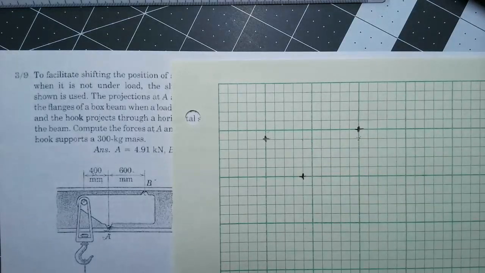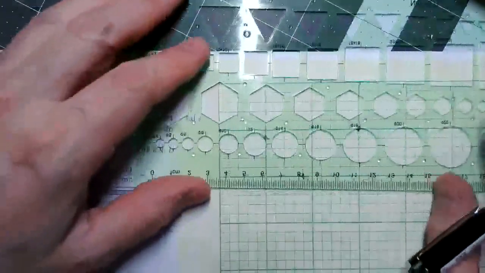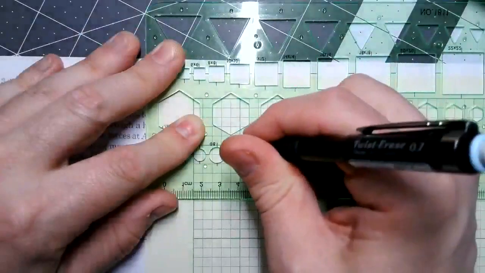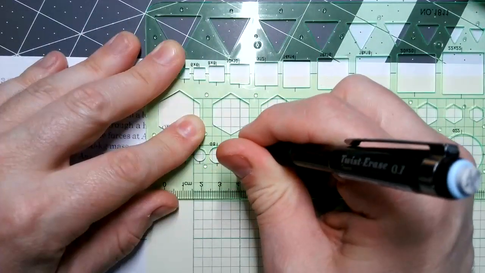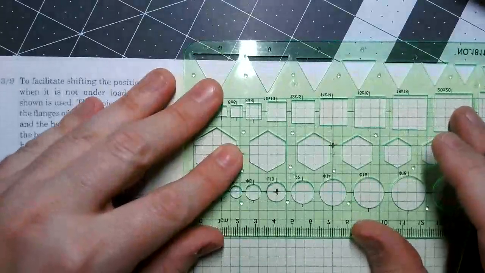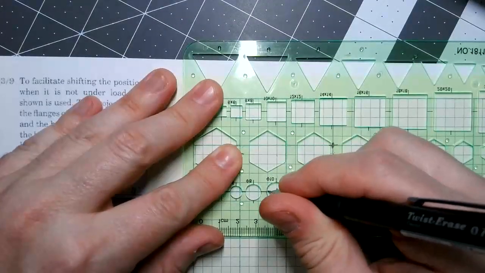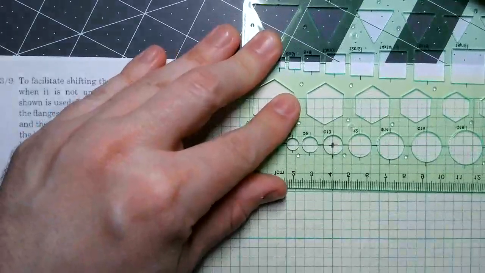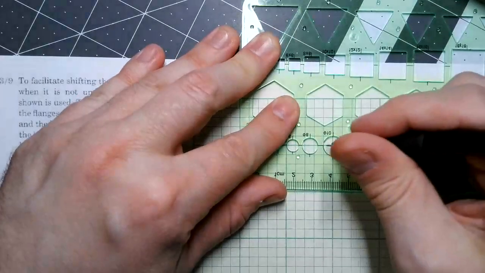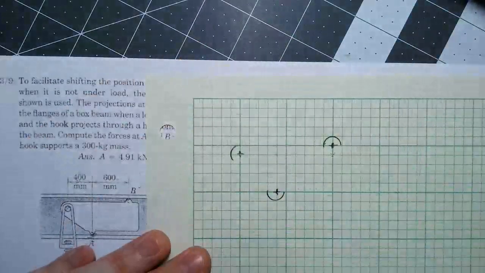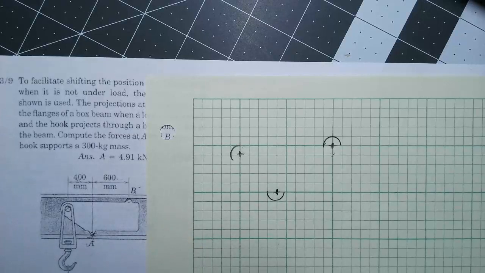Now what I'm going to do is take my circle template and draw some radii. So we'll use this one here. We have a kind of a nose type arrangement here. We'll just kind of guesstimate that it goes like that. And then point A, it kind of projects this way from the bottom. And then point B projects up and touches the inside flange of that box beam. So now we have something that looks like this.